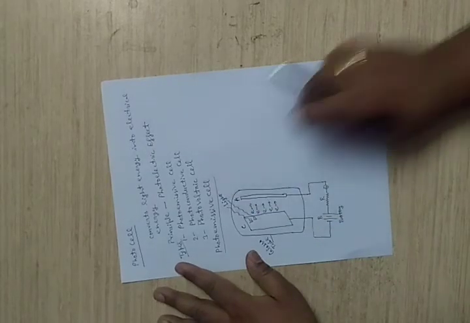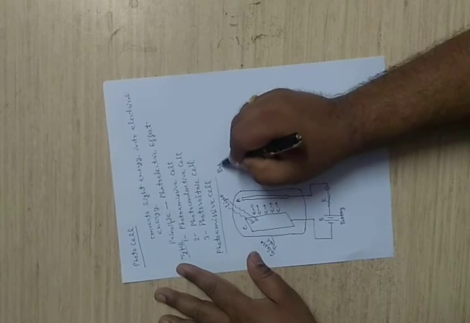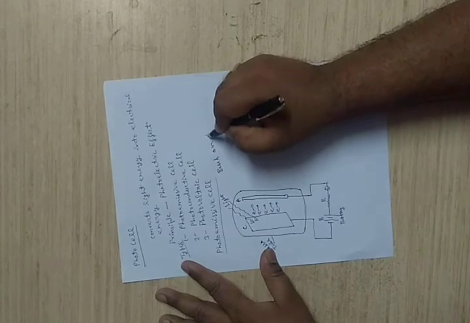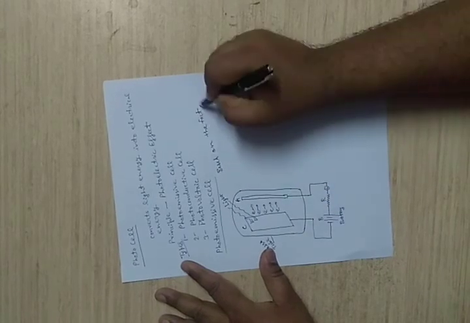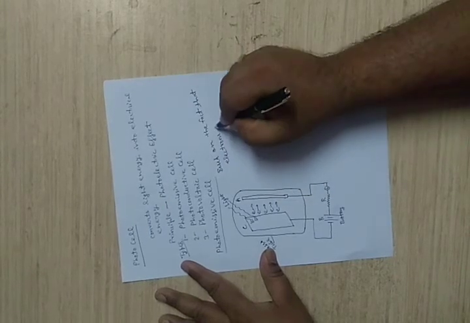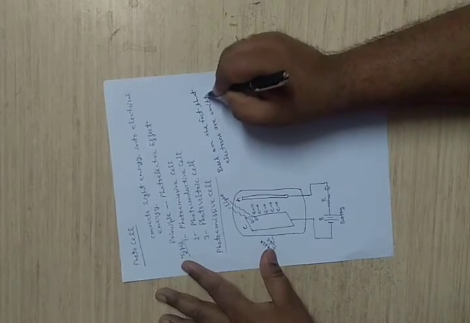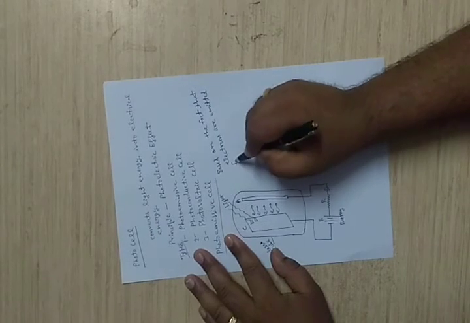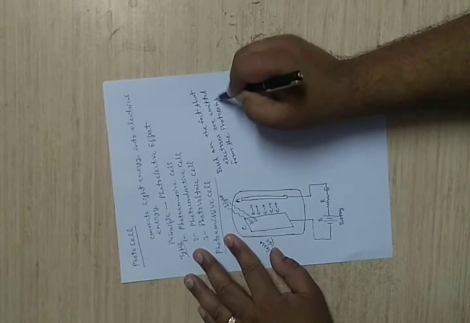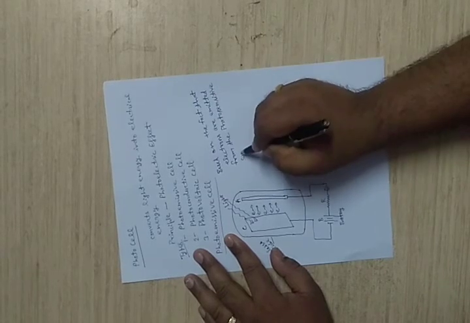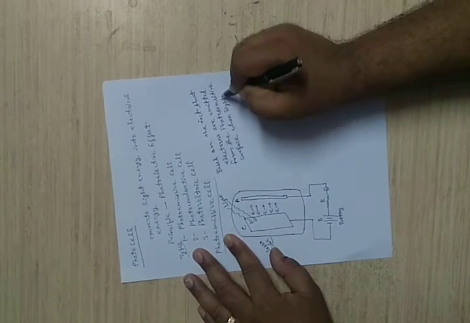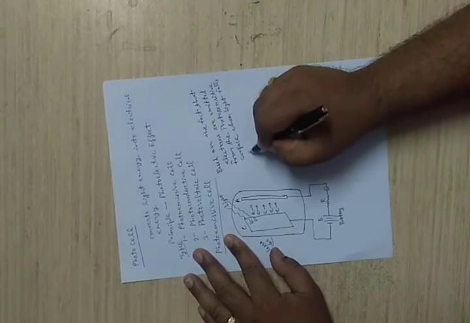So the photoemissive cell is based on the fact that electrons are emitted from the photosensitive surface when light falls on it.